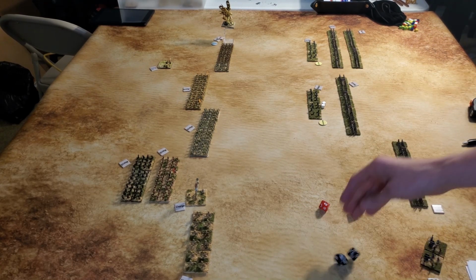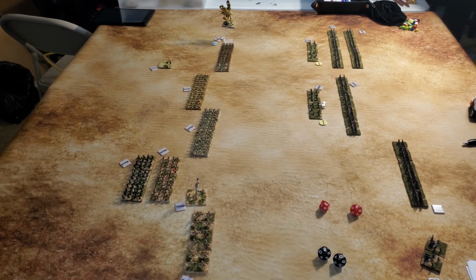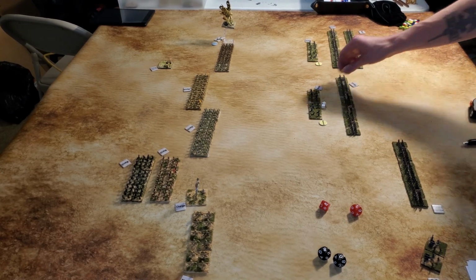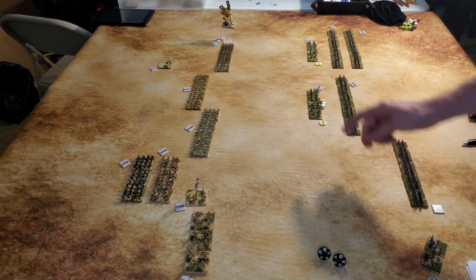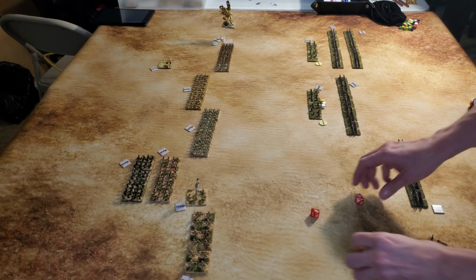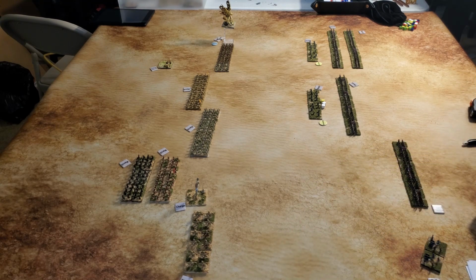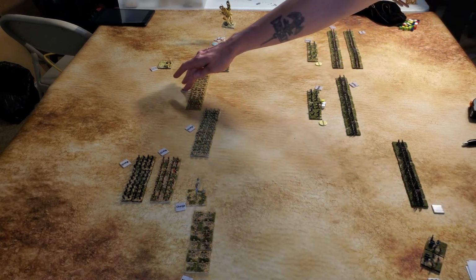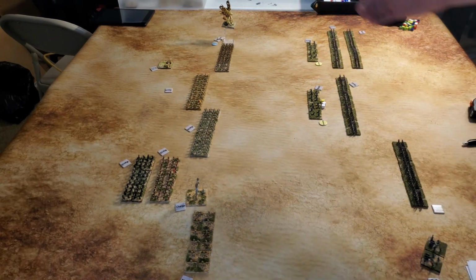And the last company attacks. An 8 and a 10, another critical. So these Confederate skirmishers are getting peppered pretty good by these arrows. They did pass that casualty check, but they're not off to a good start here. So that's the skeleton archers.